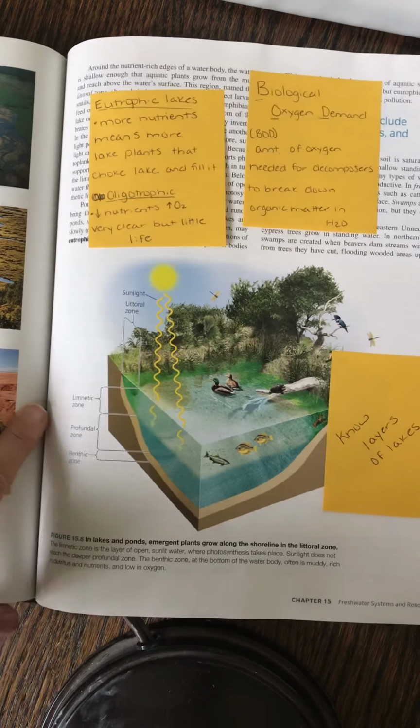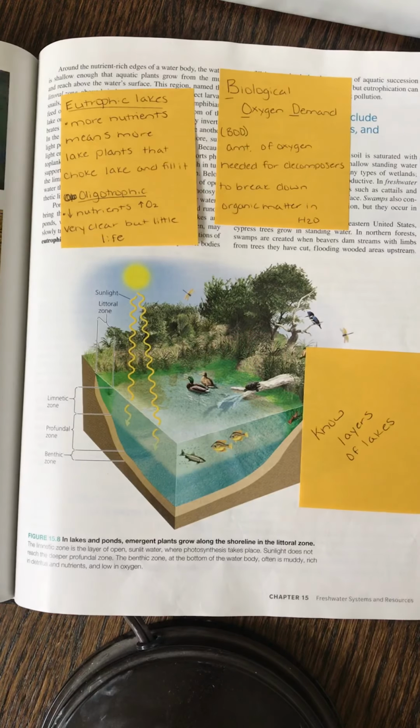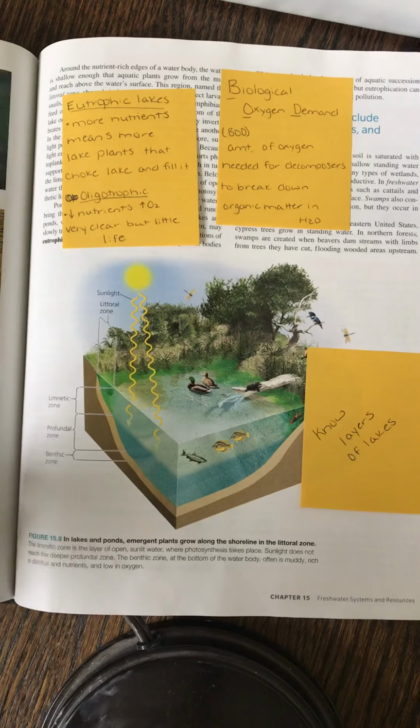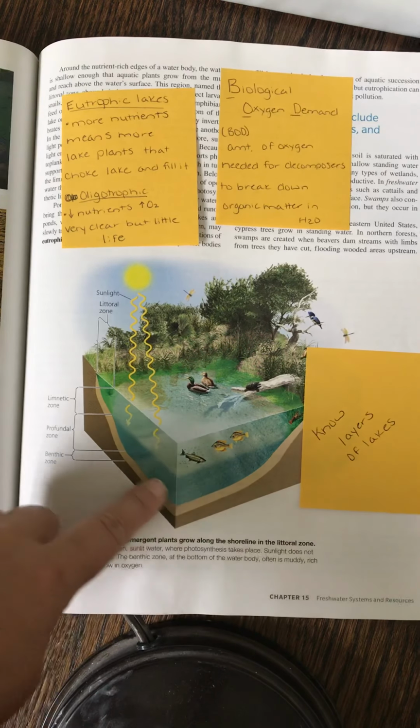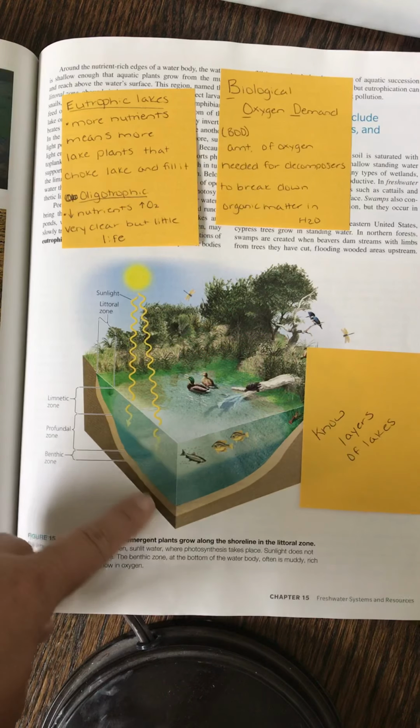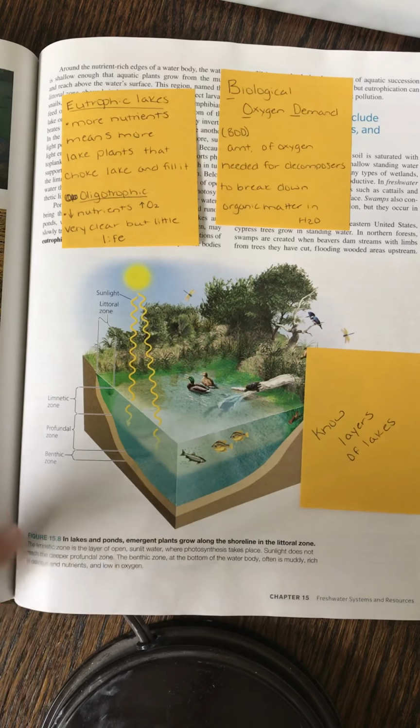Ponds and lakes are important to understand as well. You need to know the layers of the ponds. Those are listed right here for you. And we have the littoral, which is basically the shoreline. The benthic zone is the bottom, so B for bottom and benthic, which has a low amount of oxygen in that area. Limnetic, think of like a lumen would be light.